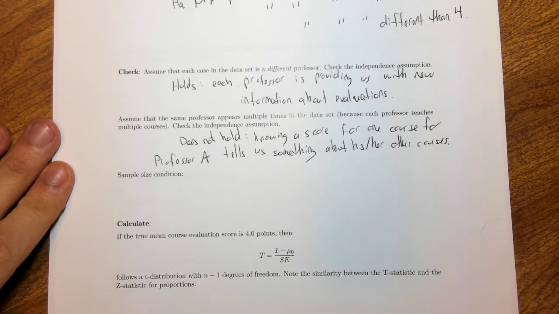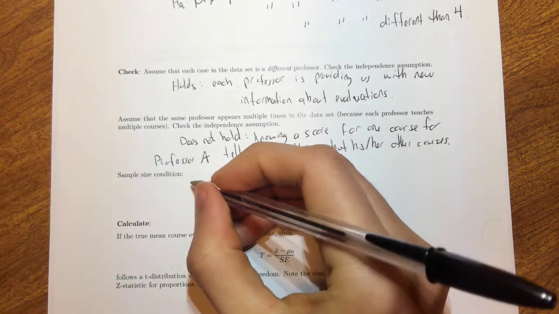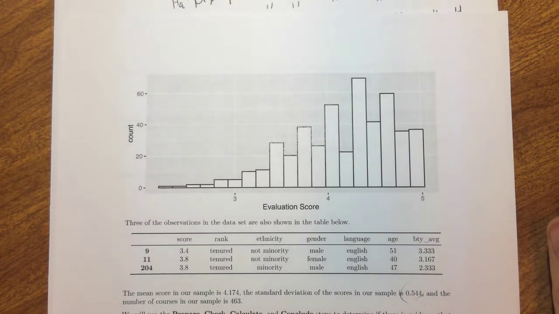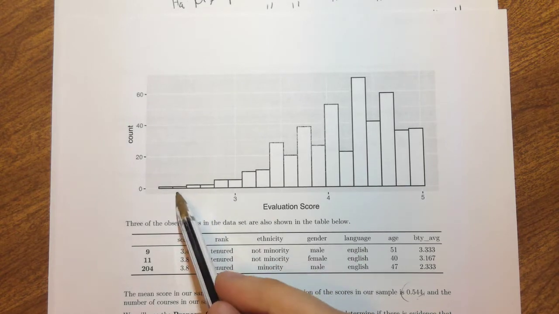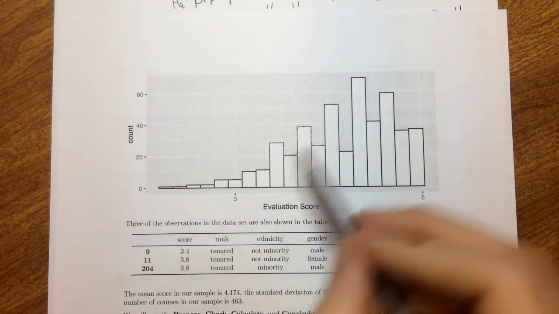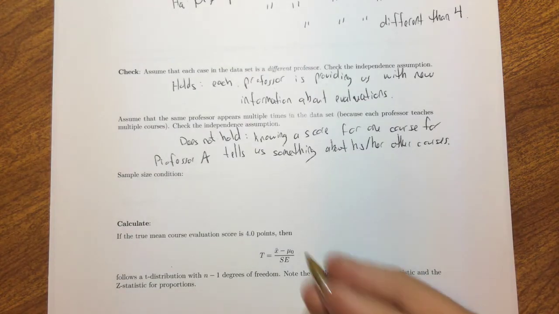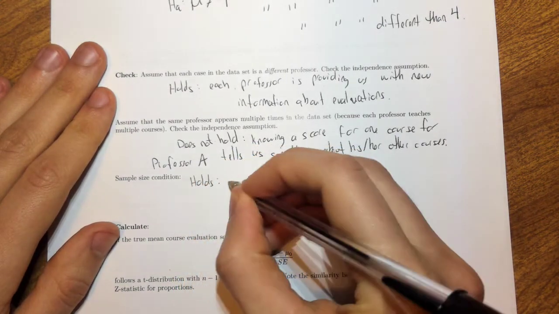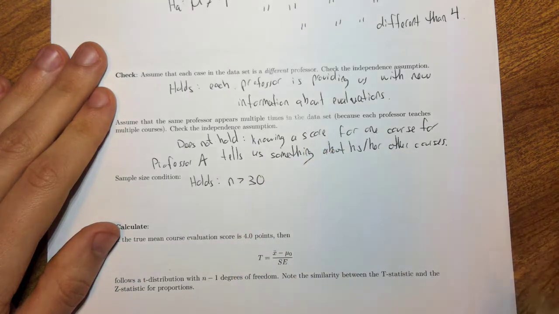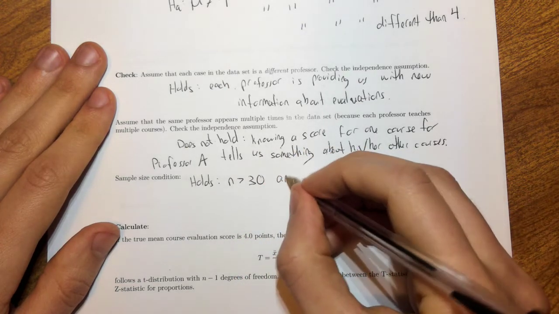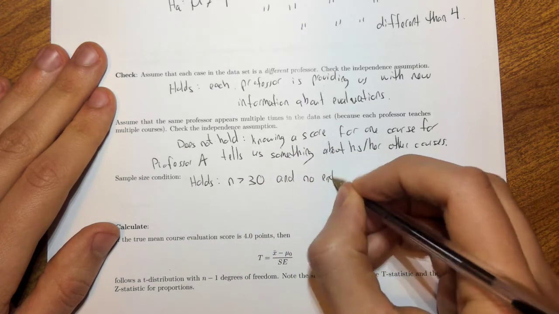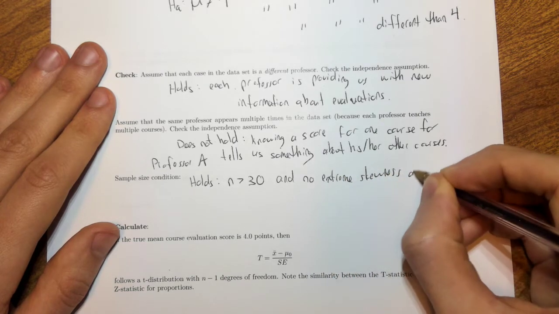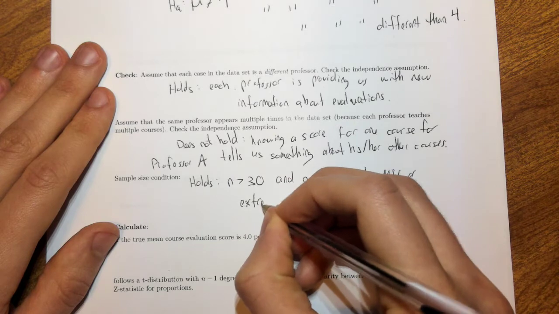So our sample size condition, to assess that, I'm going to go back and look at the histogram. I'm seeing that it's slightly left skewed, right? And so the slight left skewness doesn't really matter because we have a big sample size. So our sample size is bigger than 30, and we saw in that histogram that there's no extreme skewness or extreme outliers.